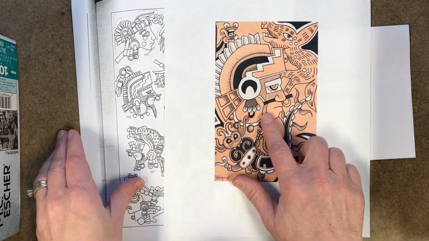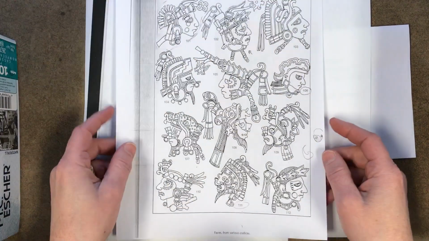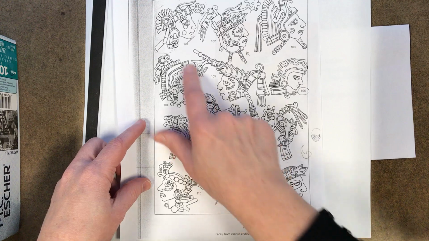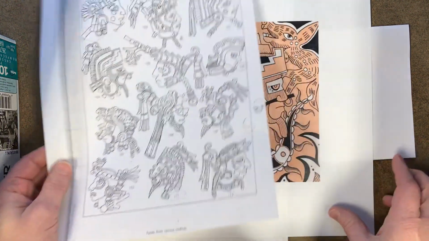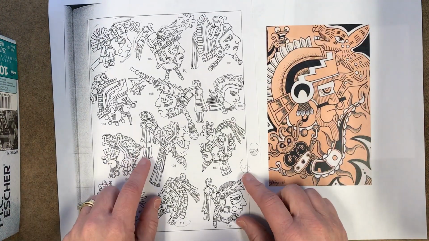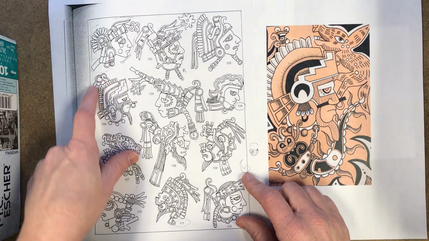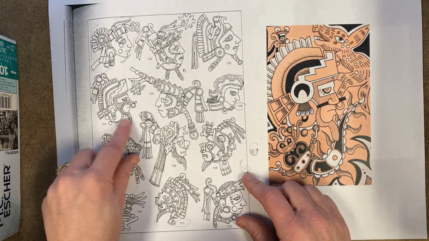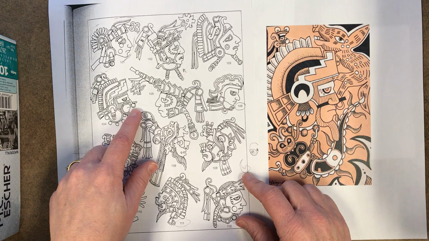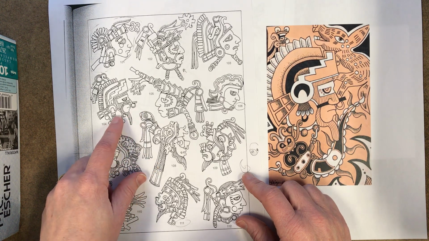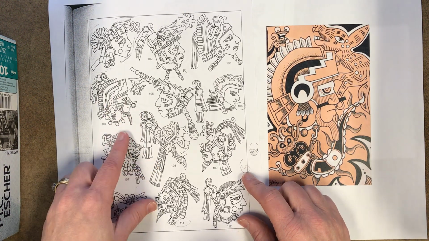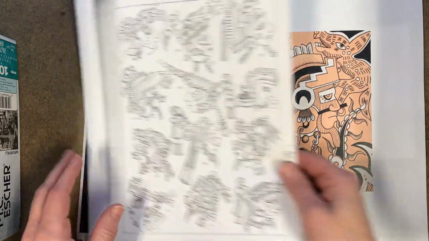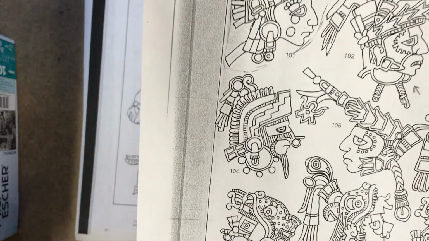So this is my primary. I went through and found one I liked, and I drew it. If you look, I adjusted it a little. I didn't like this part here. Now, it may not be exact.